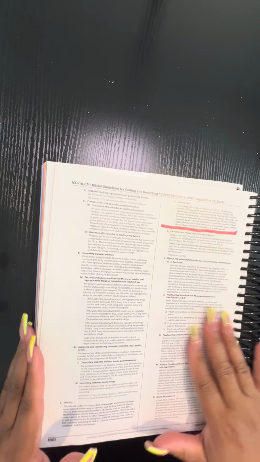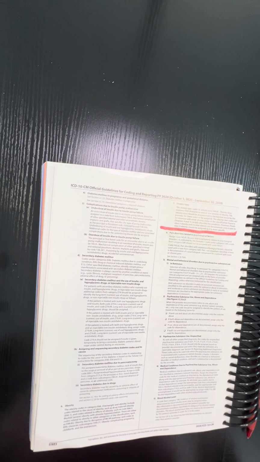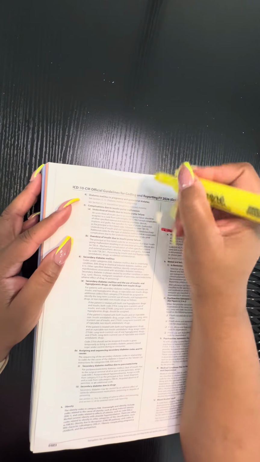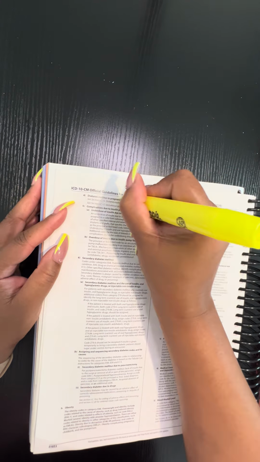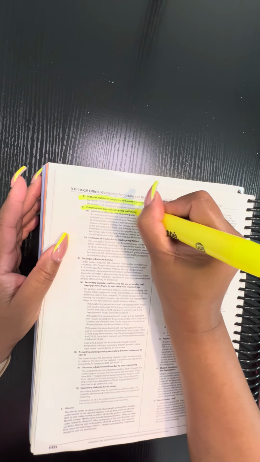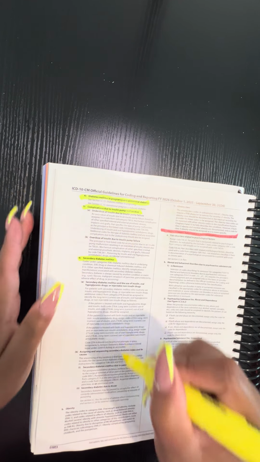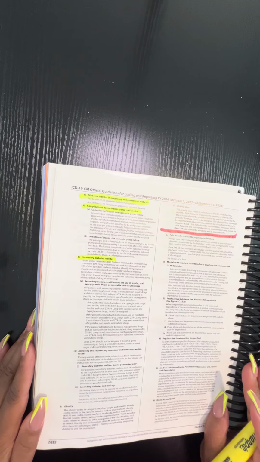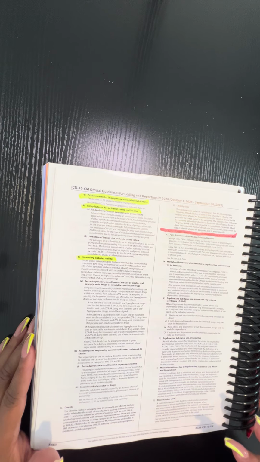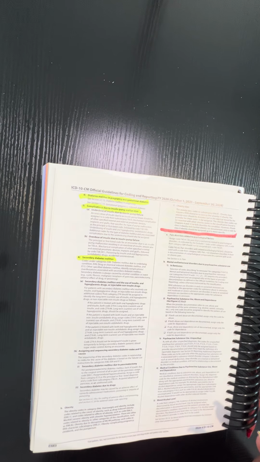I probably can open the book back up now, but I'll sit right there. Okay. All right, so let's go ahead and do our highlighting. 4, 5, 6. That's all we got. We just got the 6. Okay. Now we're going to write a couple things in here. So right by number 5, 5A.